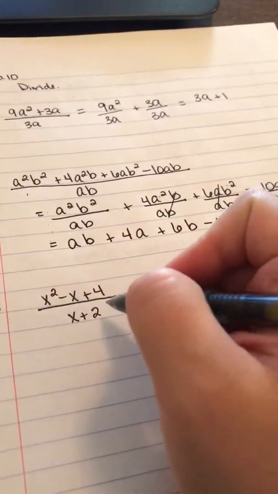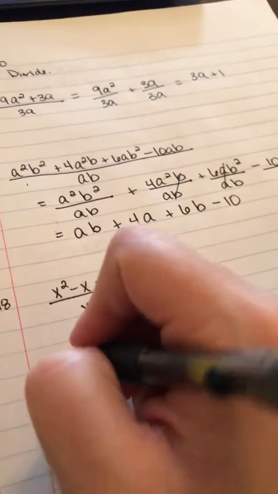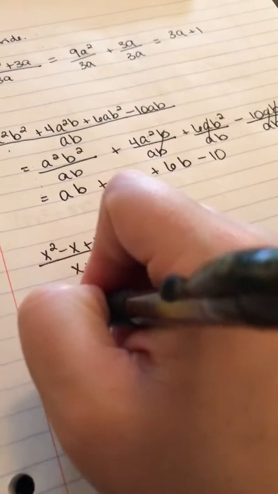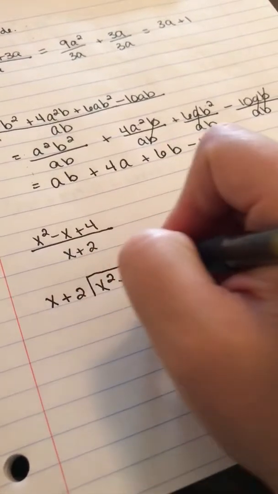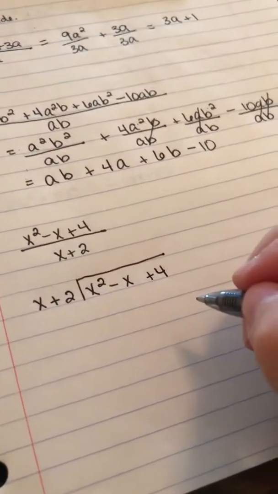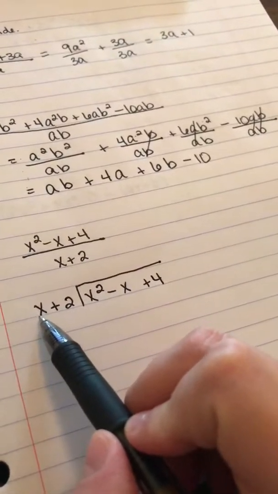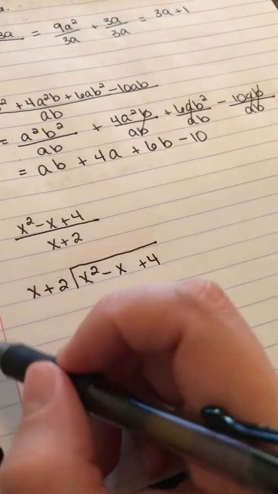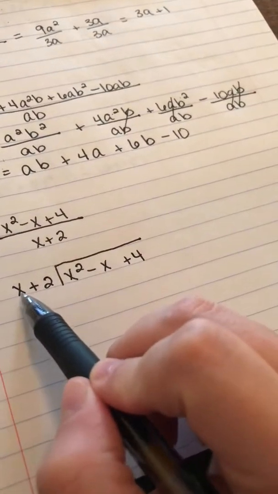When you do not have a monomial, if you're not dividing by a monomial, then you have to do long division. So, just like with numbers, you have x plus 2 divided into x squared minus x plus 4. So, you do the same thing just like if you divide 5 into 8. It goes one time or whatever. You do the same thing.